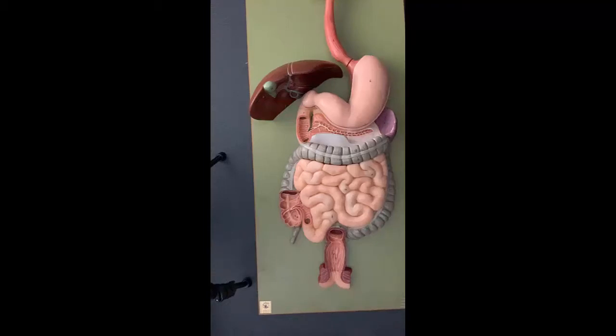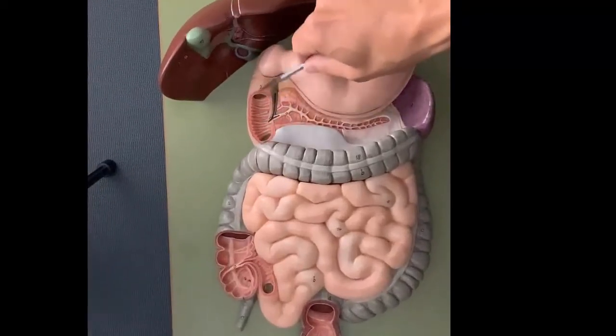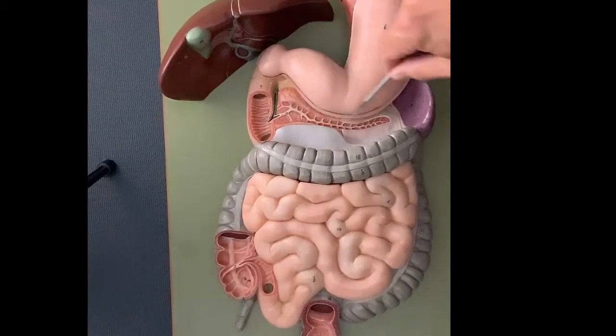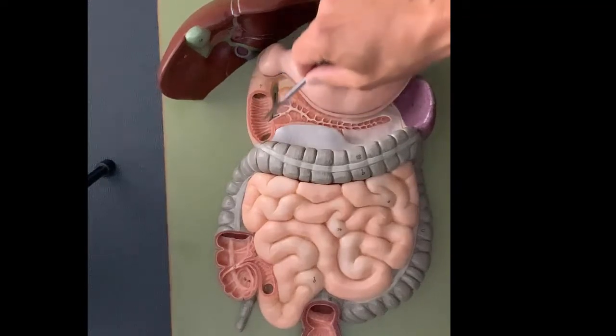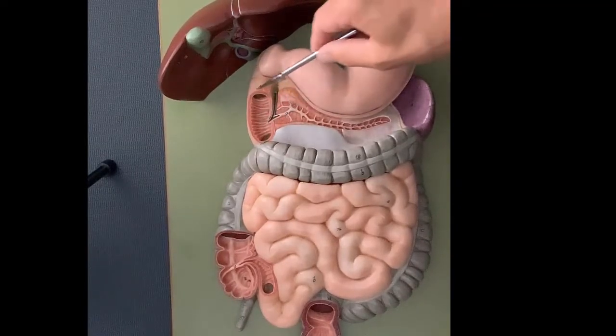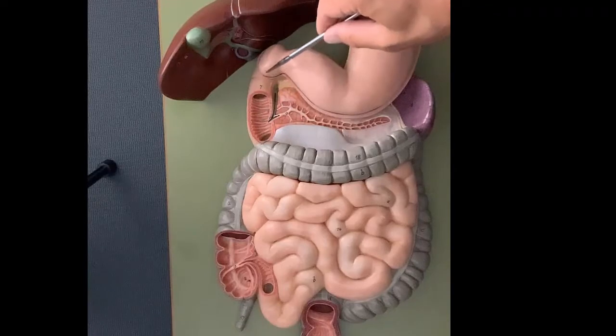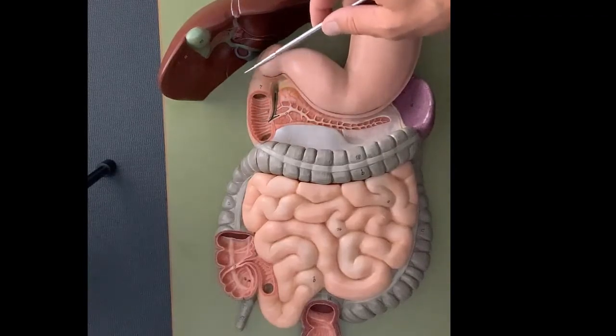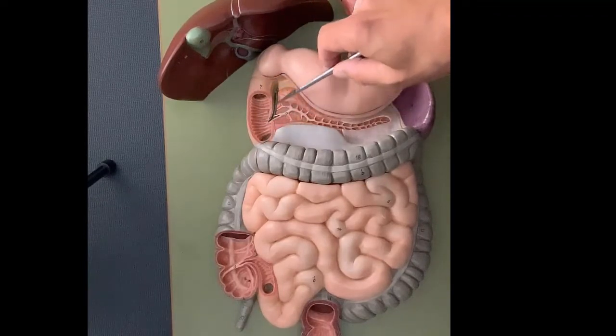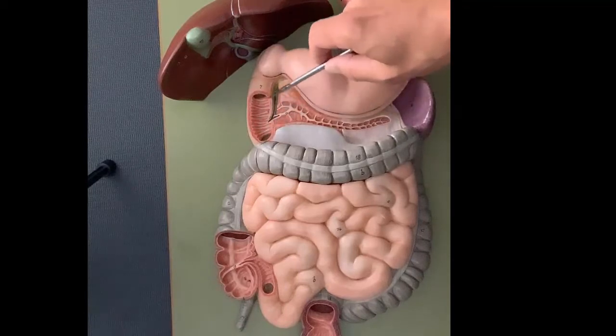Let's identify the parts of the small intestine. So again, the stomach, the distal portion of the stomach, or the pyloric region, has an intimate connection with the first part of the small intestine. The pancreas also has an intimate connection with this first part of the small intestine as well. First part of the small intestine is the shortest part of the small intestine. It's known as the duodenum, so we can see that here.